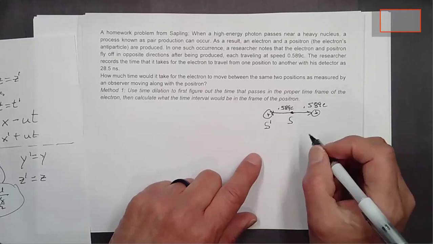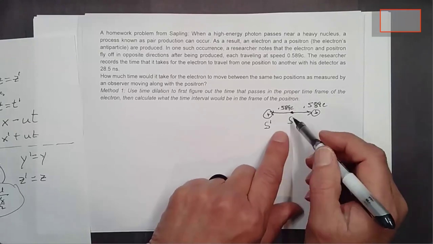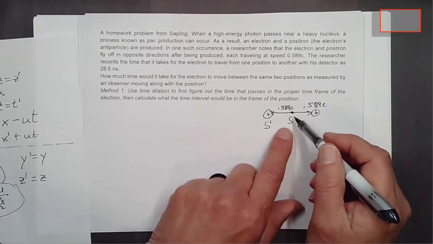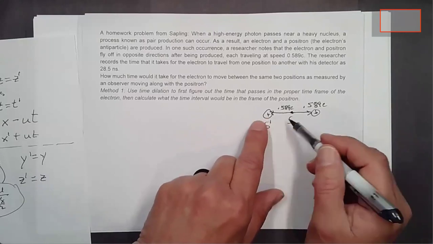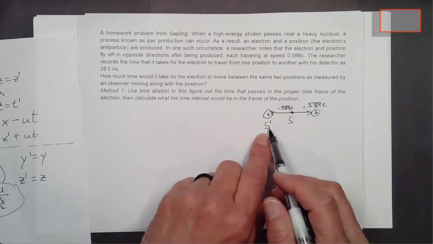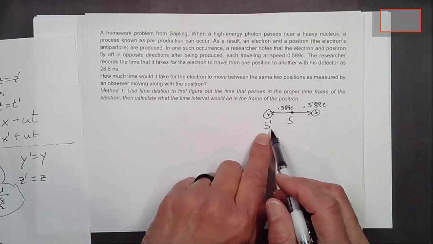One thing that's weird in this situation is that the positron, the S prime reference system, is moving to the left. So in the equations we're going to have to change the sign on U.